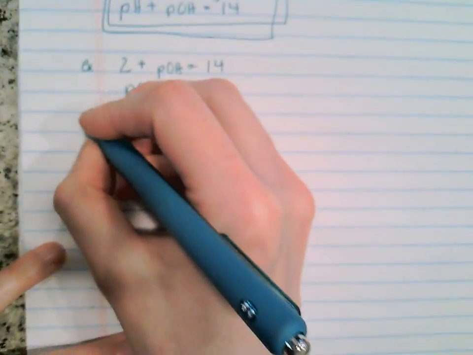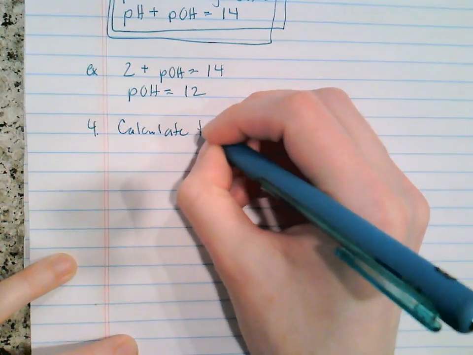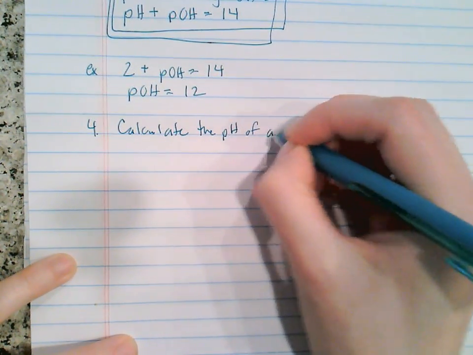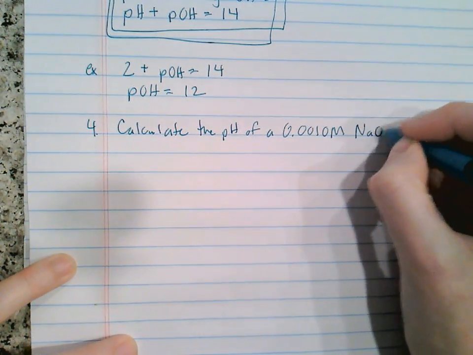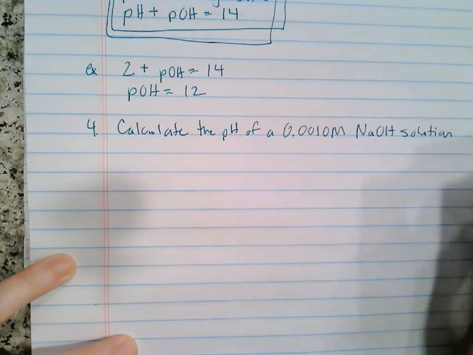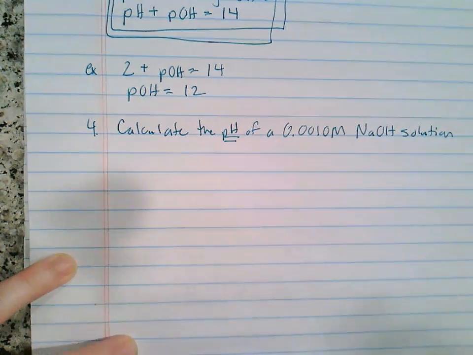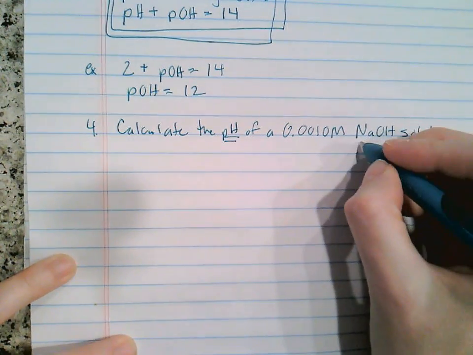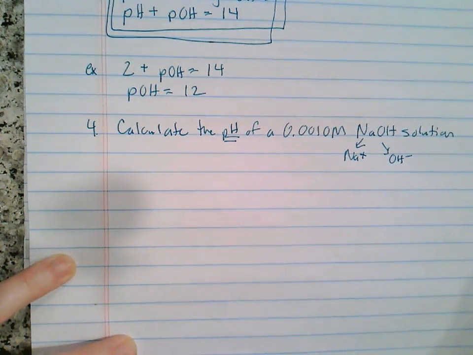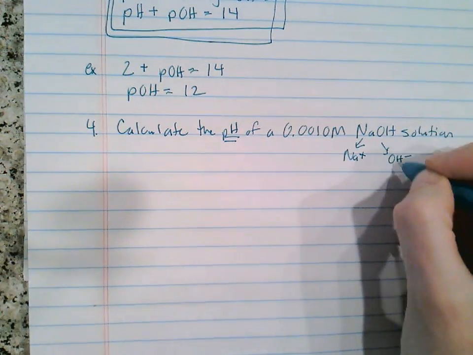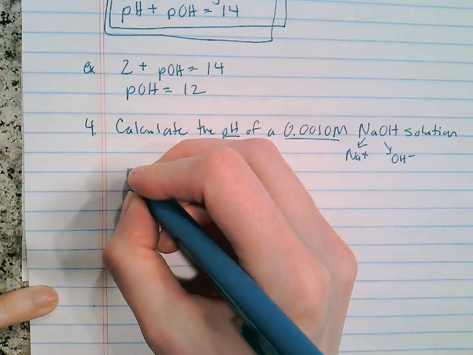So what if your problem says calculate the pH of a 0.0010 molar sodium hydroxide solution. All right, now pH is the power of hydrogen, but here we know that sodium hydroxide is not really going to dissociate into hydrogen ions. It's going to dissociate into sodium and hydroxide ions. Since it's only going to dissociate into one hydroxide ion, this concentration can stay the same, so we can plug it into our pOH equation.